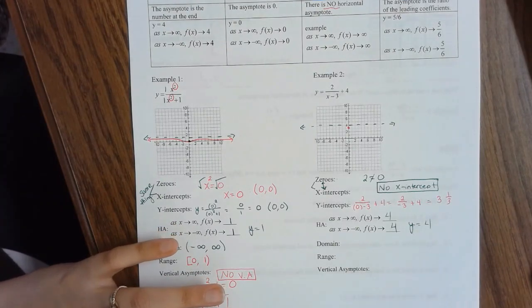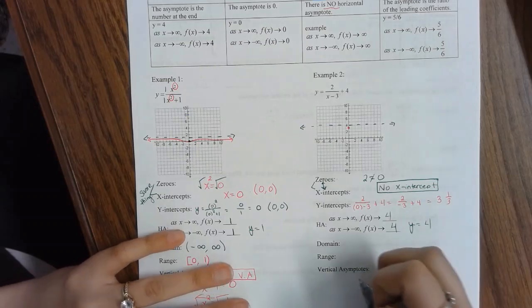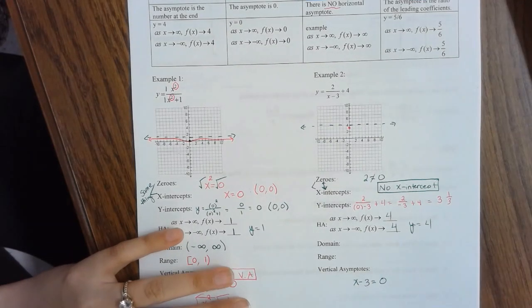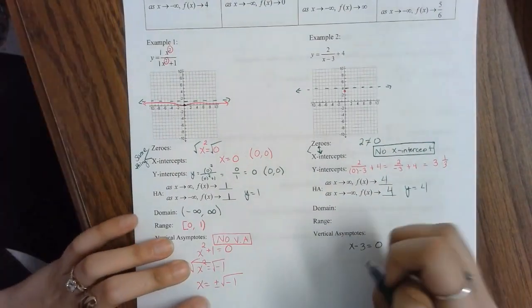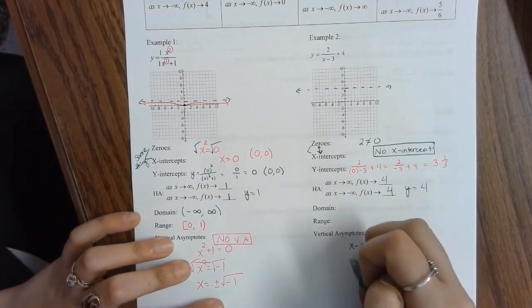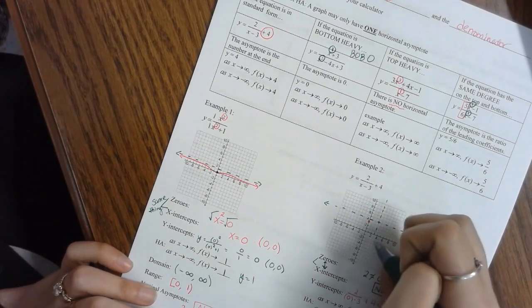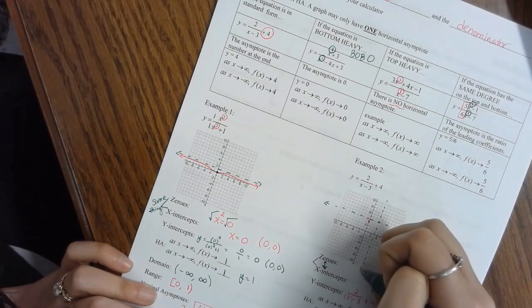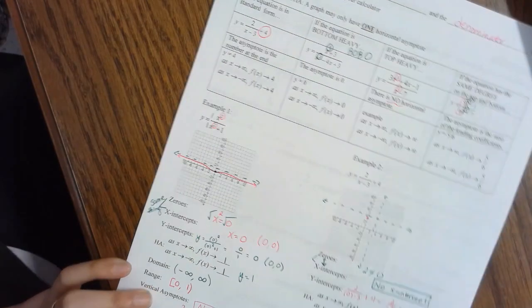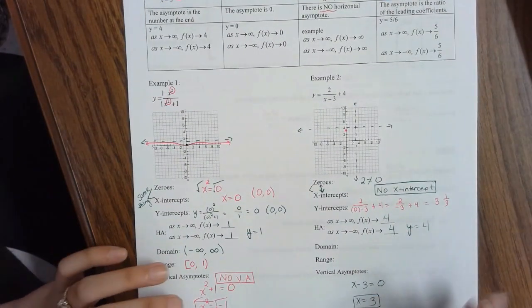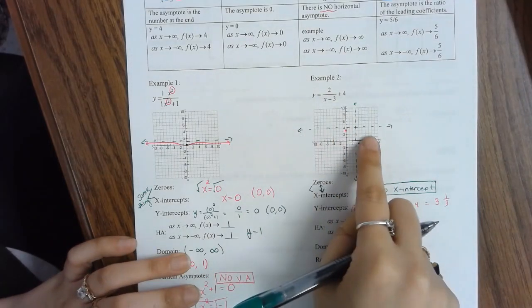Okay. Now I'm going to skip domain and range and do a vertical asymptote, which means take my denominator, set it equal to 0, and solve. So if I add 3 on both sides, x equals 3. So x can never be 3. That's my vertical asymptote. So I go ahead and draw a dashed line. And there it is. So instead of this, we've now moved it and created new barriers.